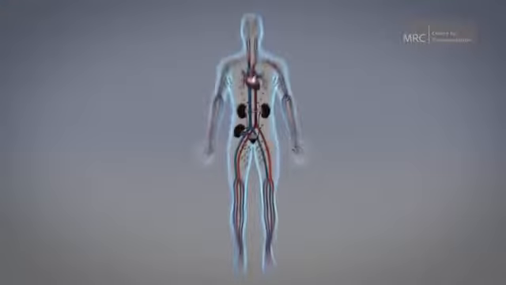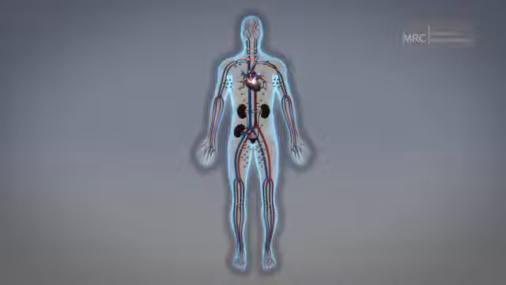Such a technique allows the patient to retain the transplant for their entire life, free from immunosuppressive drugs and therefore free from drug-related diseases such as infections.